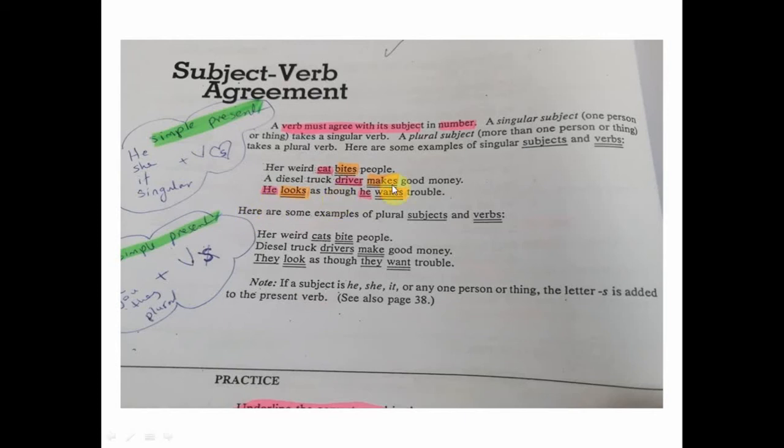He looks as though he wants trouble. So he is the subject, and it's only one. Who looks as though he wants trouble? He. So he is the subject. He what? What do I say about him? Looks. So singular subject with singular verb. We add s to the verb looks.